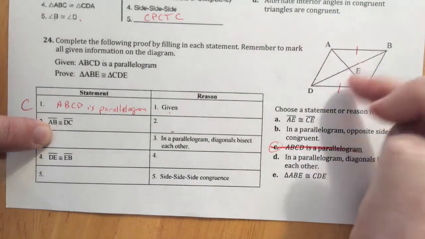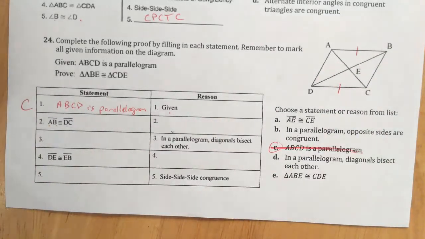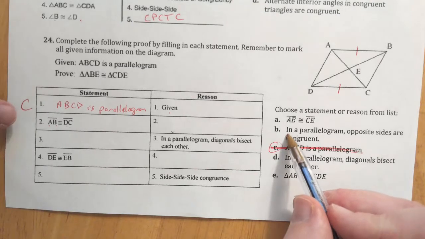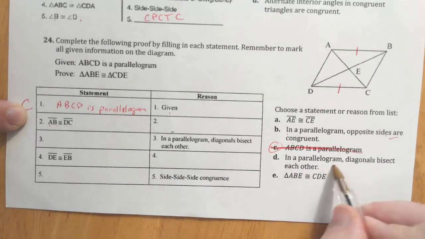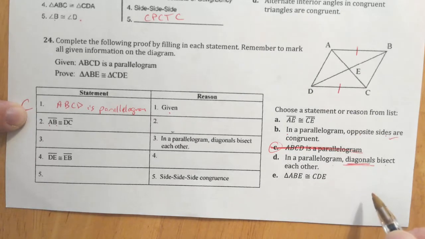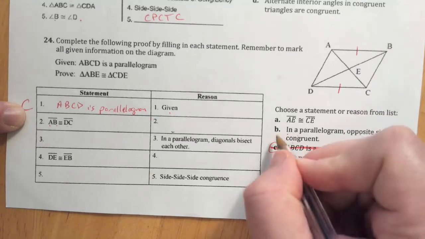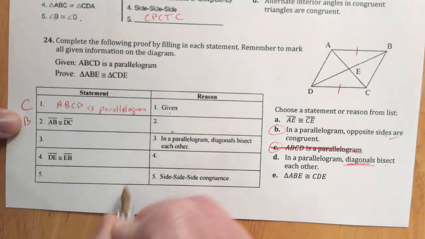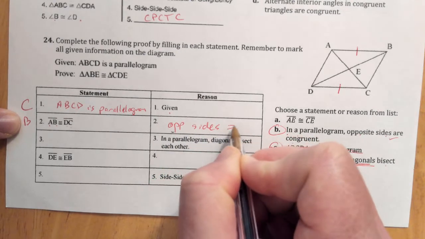Now, why would these two be equal to each other? It probably has something to do with the fact that you said a parallelogram. So we're talking about sides being equal. In a parallelogram, opposite sides are congruent. That sounds pretty good. In a parallelogram, diagonals, those are not diagonals. So the only thing that worked would be B. So in a parallelogram, opposite sides are congruent.